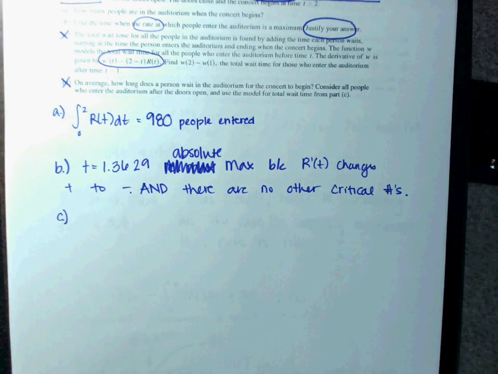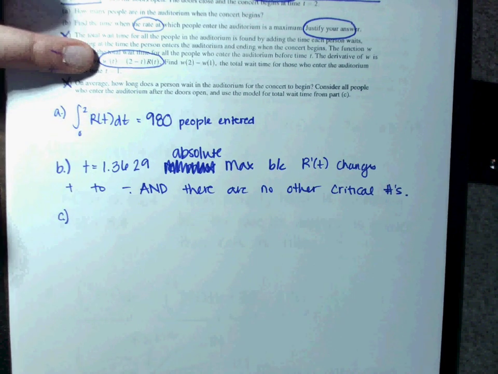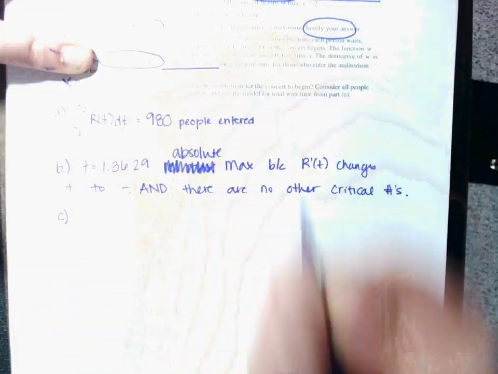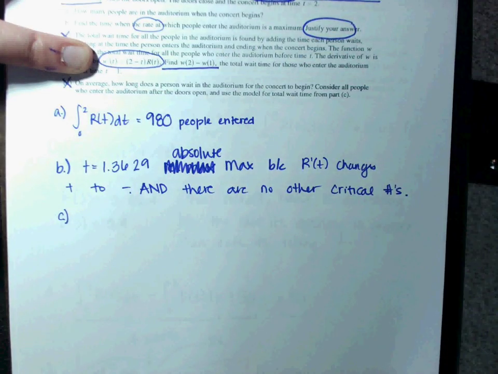Then it says, find W of 2 minus W of 1, the total wait time for those who enter the auditorium at time 1. A whole lot of nonsense there that I don't even want to get into. I would look at the details. This is W prime. They are asking me to find W of 2 minus W of 1.